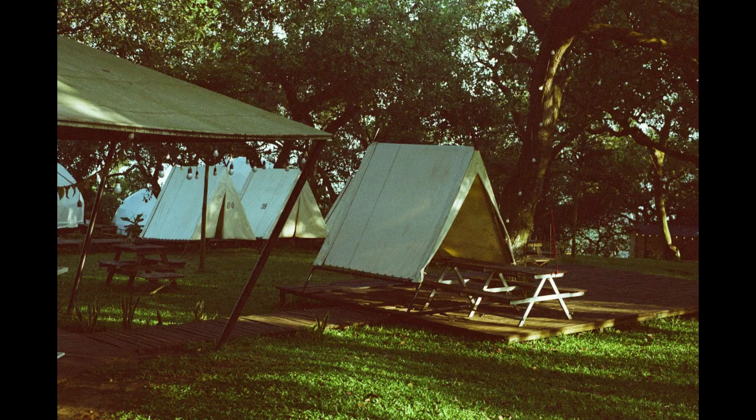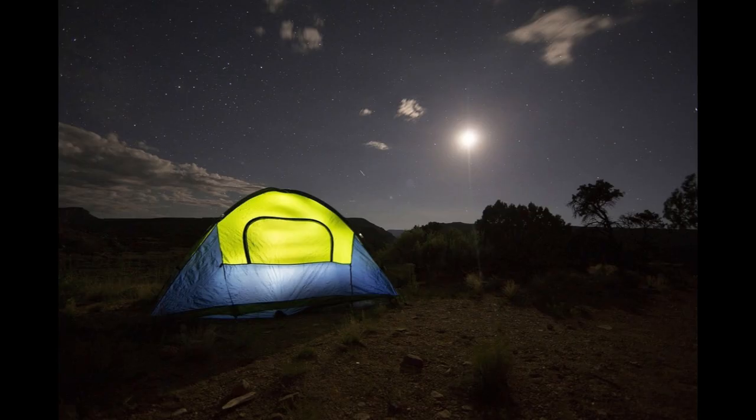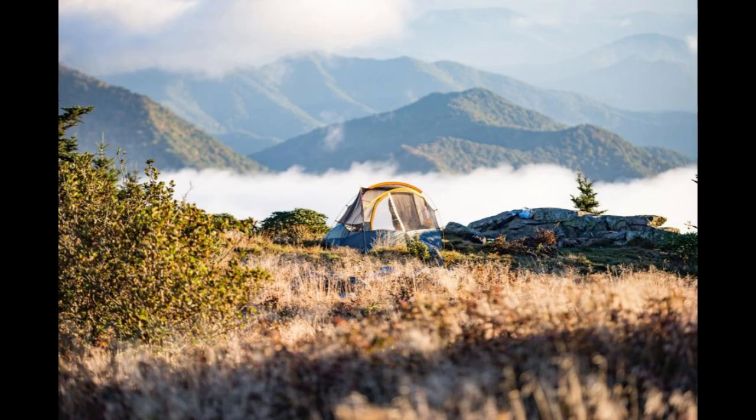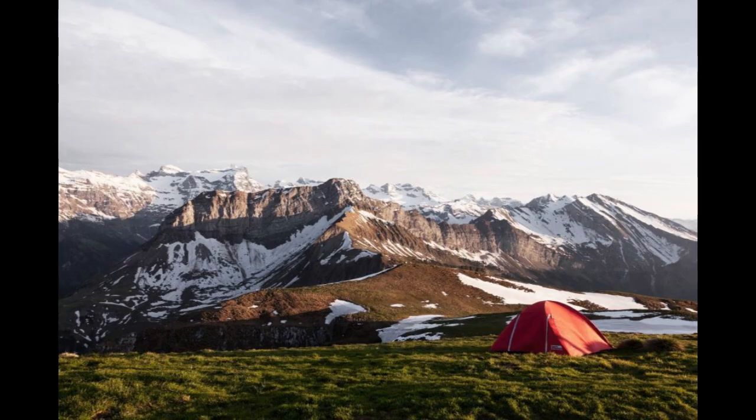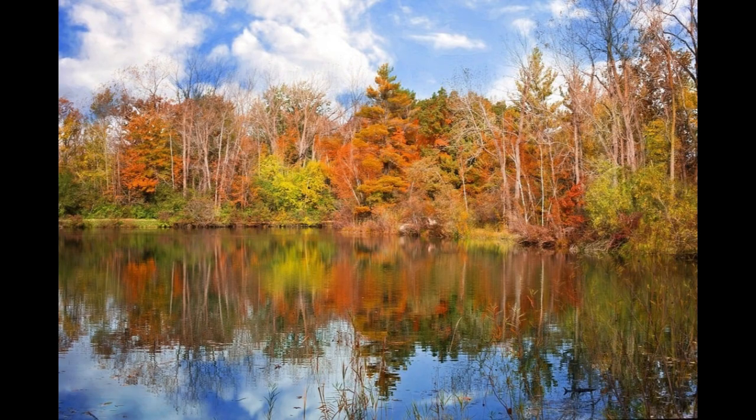Step 3. Conduct a location feasibility analysis. Finding the right land is critical. Use Google Earth to scout potential plots and Google Maps to assess proximity to roads, towns, and tourist attractions. Then use ChatGPT to help create a feasibility checklist with a prompt like, "What factors should I consider when selecting land for a campground business?"